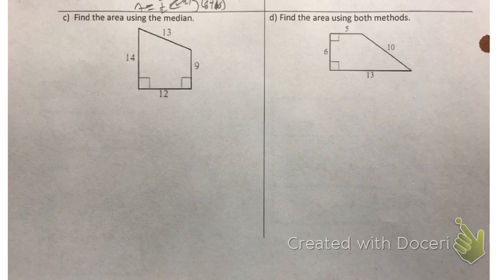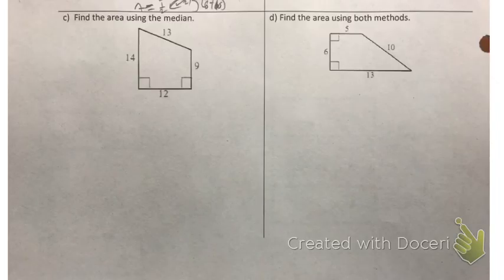All right, this one says find the area using the median. Well, the median in this one's actually going to go through, let's make it a straight line. Our median is actually going to go through here. Ours goes through our diagonal section. So this right here is the median.